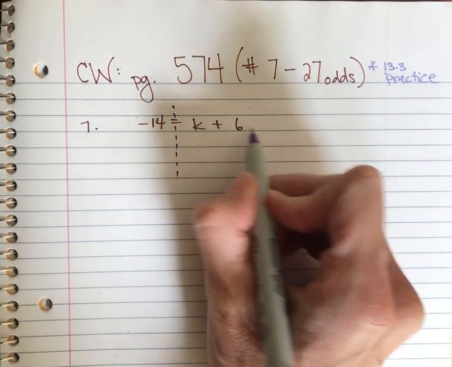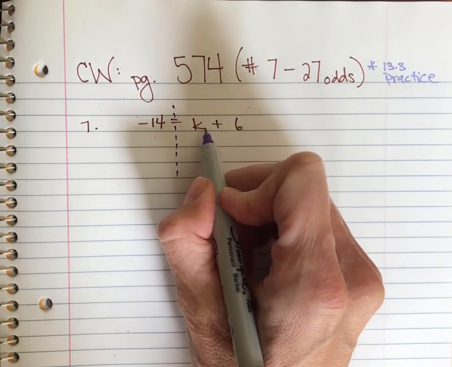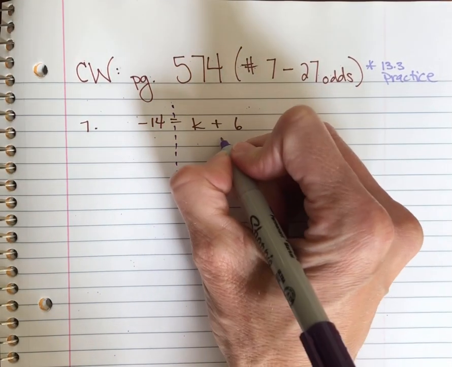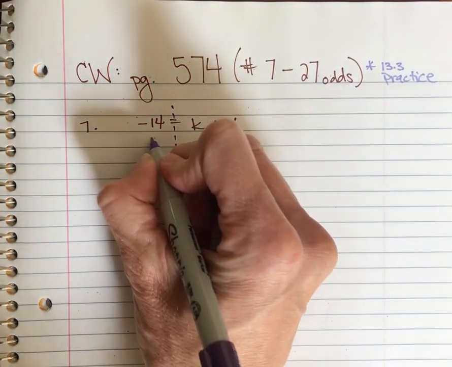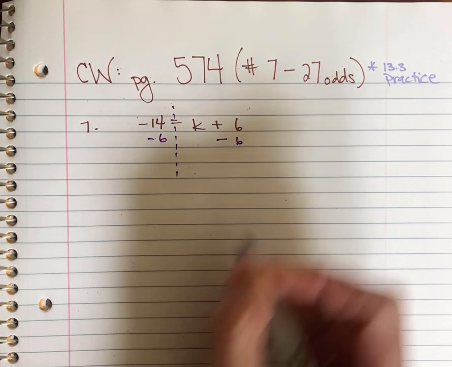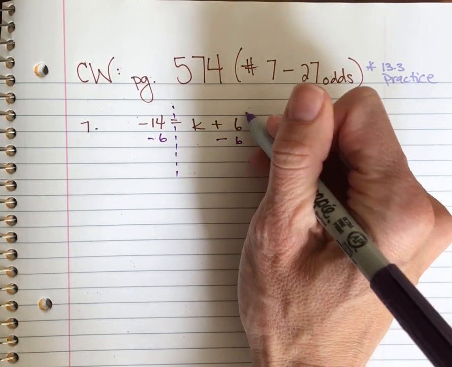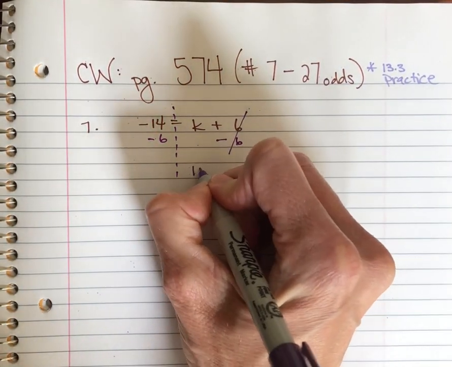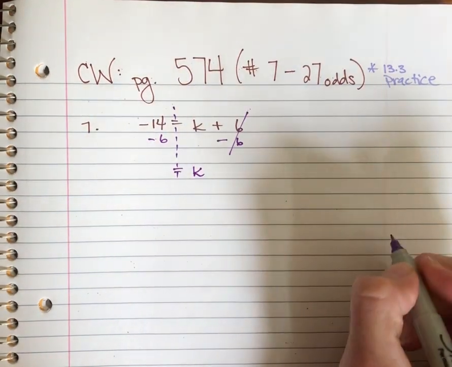Right now it's k plus 6. So to get k alone, the opposite of adding 6 is subtracting 6. And we show that on both sides. Inverses will cancel. 6 minus 6 would be 0. K is alone, which is exactly what we want.